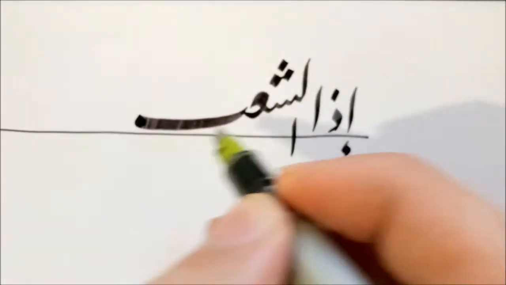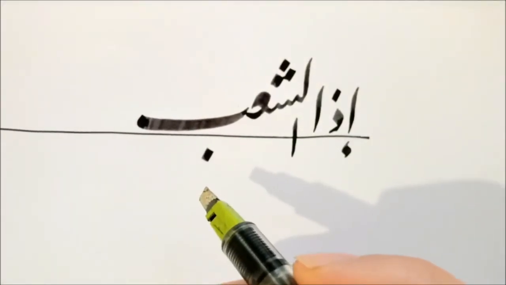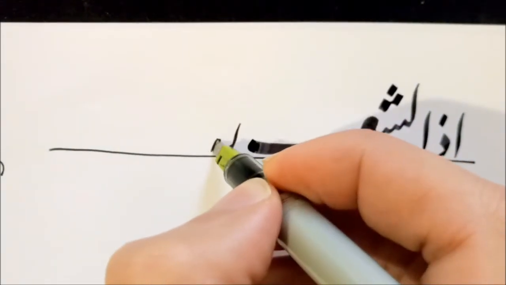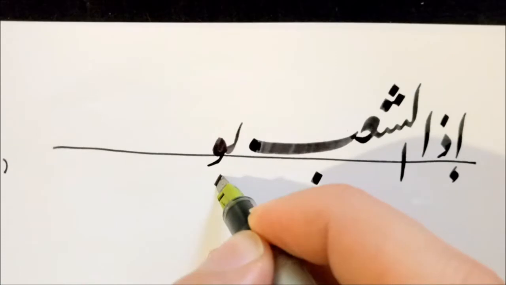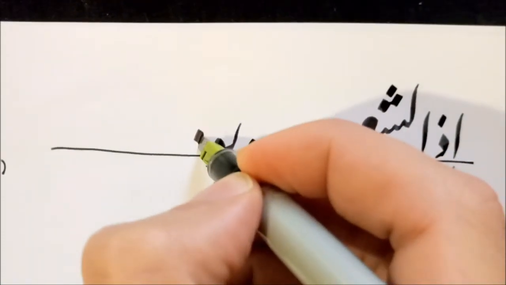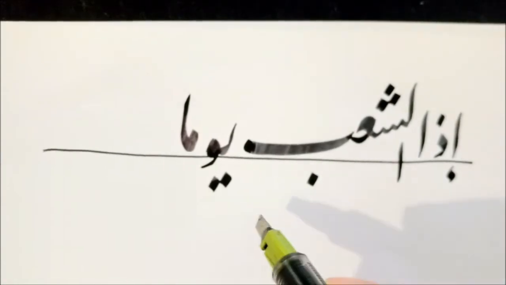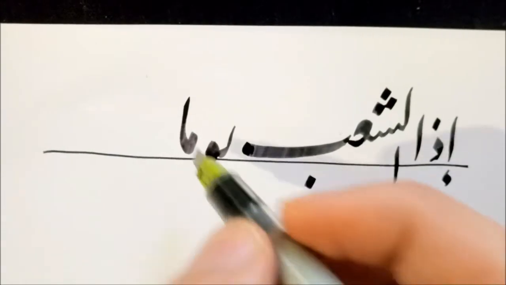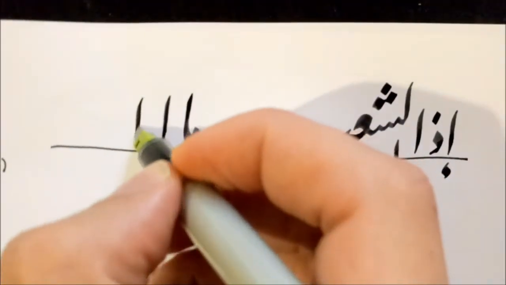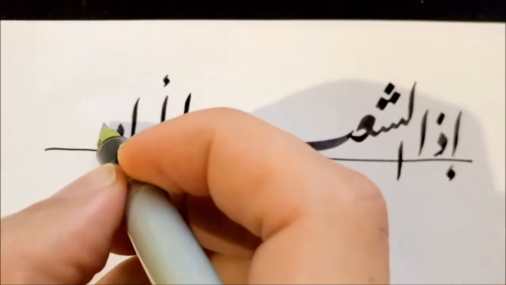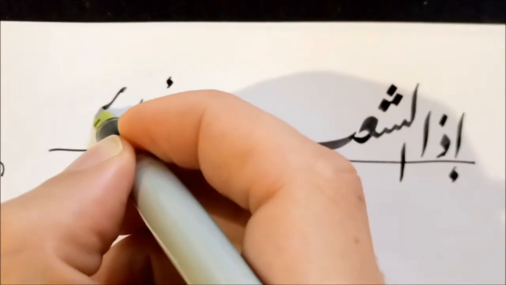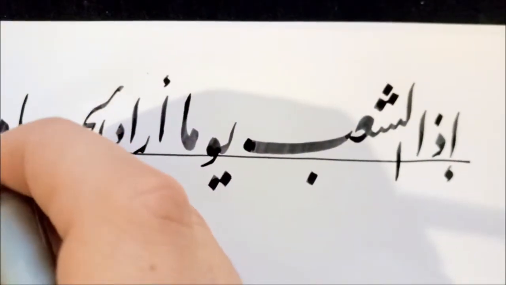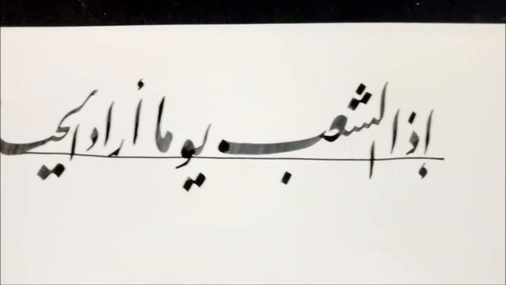إذا الشعب يوما أراد الحياة. Again, I'm not being too fussed about the shapes, just want to show you the general idea of this method of writing the Farsi. إذا الشعب يوما أراد الحياة. ألف راء ألف دال, and here الحياة we could elongate it. So this is a quick explanation, like quick example.